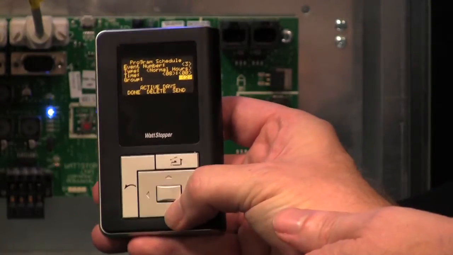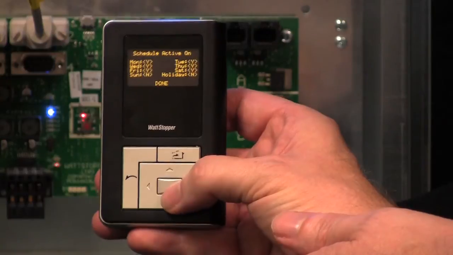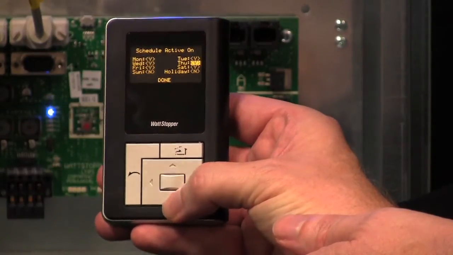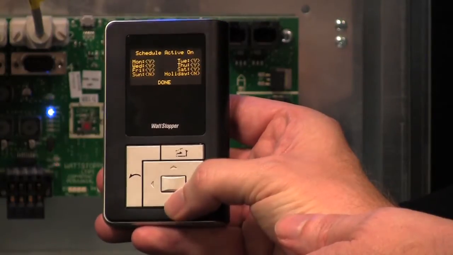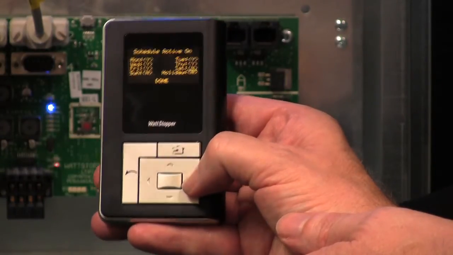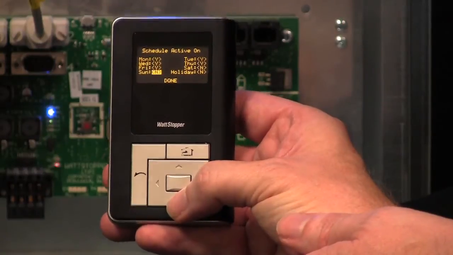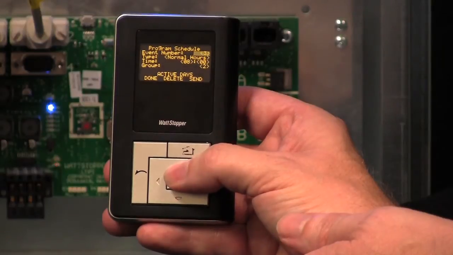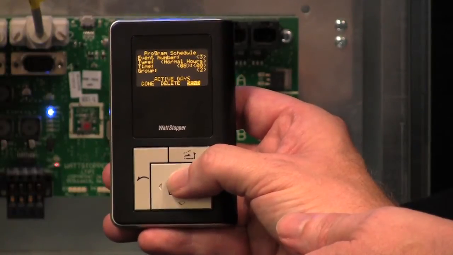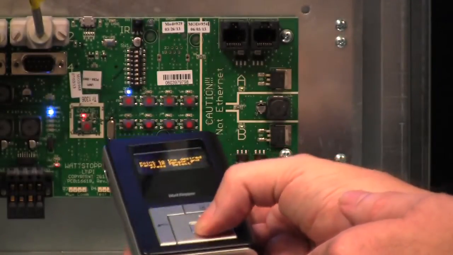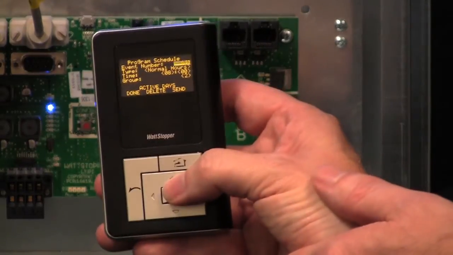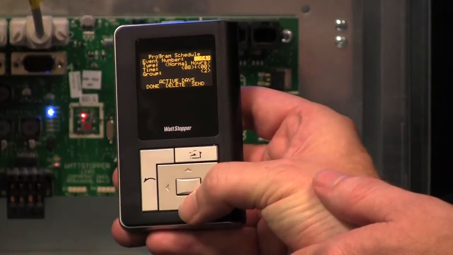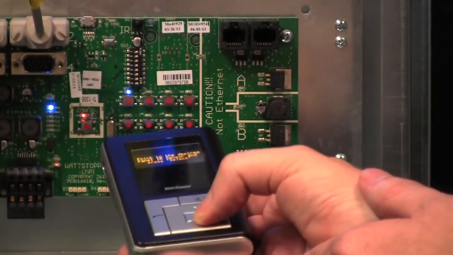I'm going to set the same active days that I had before, which are Monday, Tuesday, Wednesday, Thursday, Friday, Saturday. Sunday is going to be a no. Holiday, we're done. So now that I've got my schedule number 3 set up, I'm going to send that into the panel. And I'm going to say the same thing for schedule event number 4.